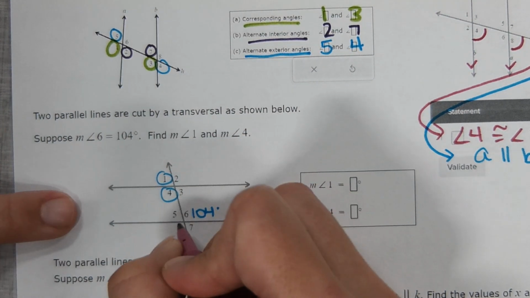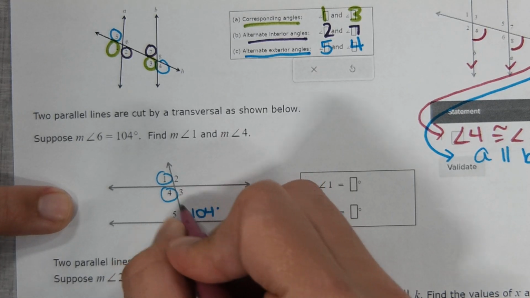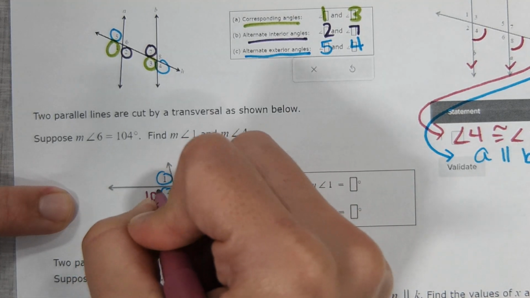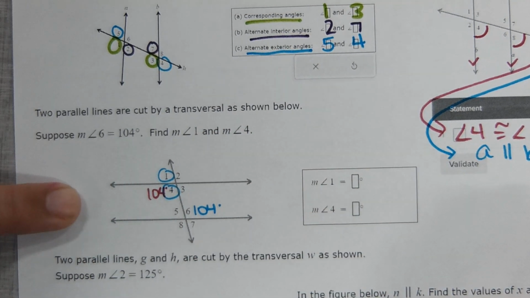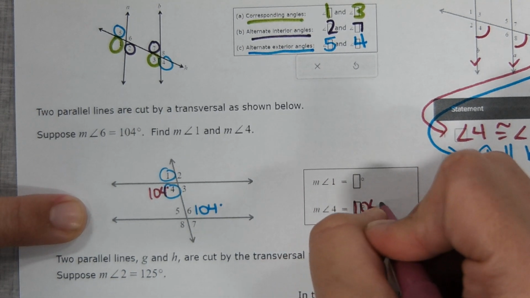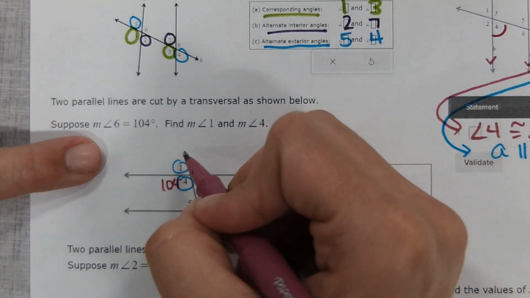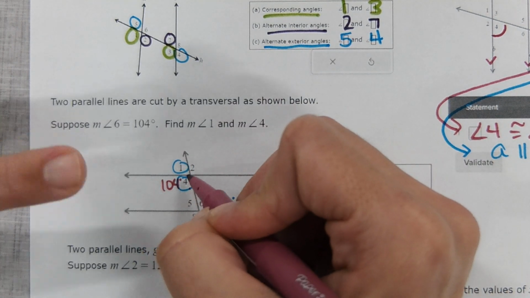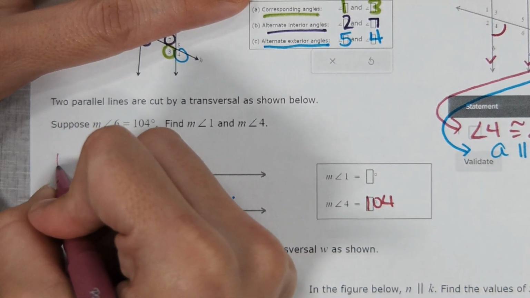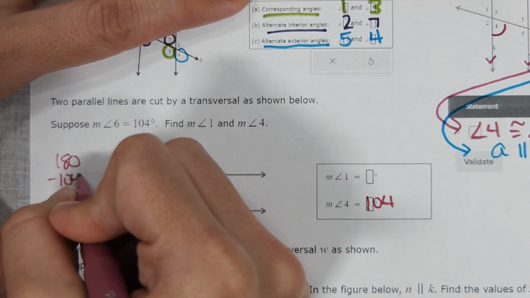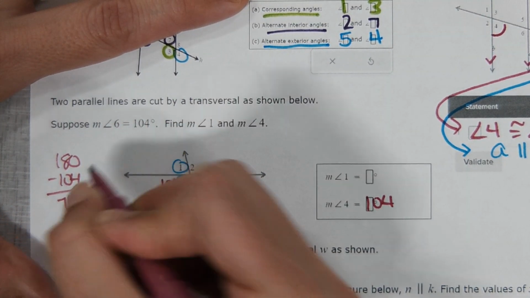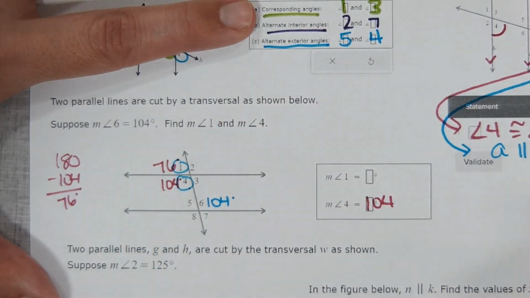Alternate interior angles are equal, so if this is 104, this is 104 degrees. So we can plug that in and get half of that credit. And then these two form a linear pair, so these would be supplementary to each other. So we can do 180 minus 104, and that comes out to 76 degrees. So the measure of angle 1 is 76.